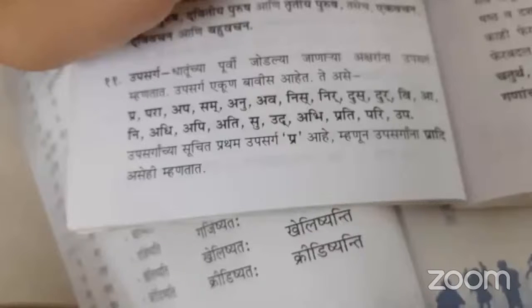Pra, para, apa, sam, anu, ava, nis, nir, dus, dur, vi, a, ni, adhi, api, ati, su, ud, abhi, prati, pari, upa. These are the upasargas. Okay, total these are 22. उपसर्ग एकूण 22 आहेत.